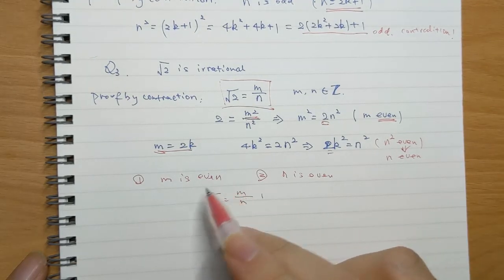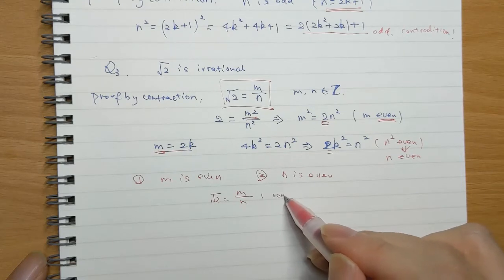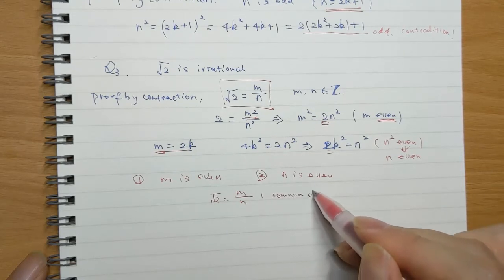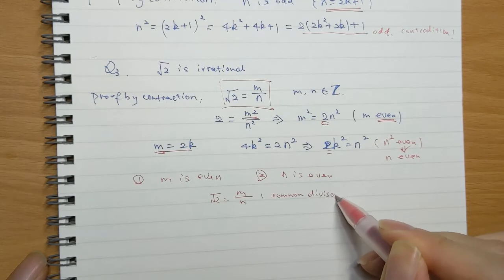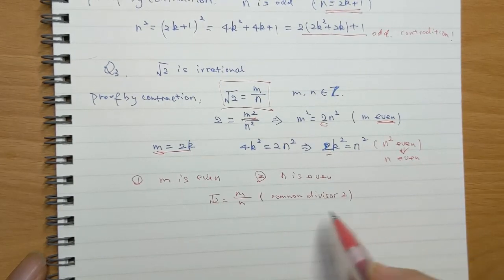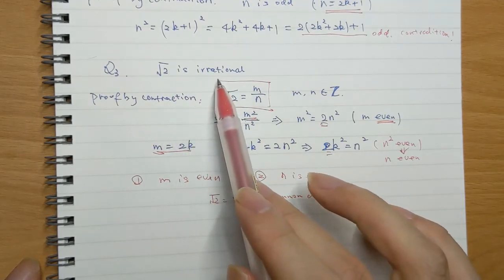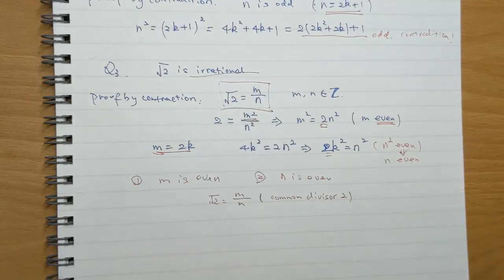Because m is even and n is even, they have a common divisor too. This is a contradiction. We assumed that they do not have a common divisor. Then this proves that the square root of 2 is indeed irrational.